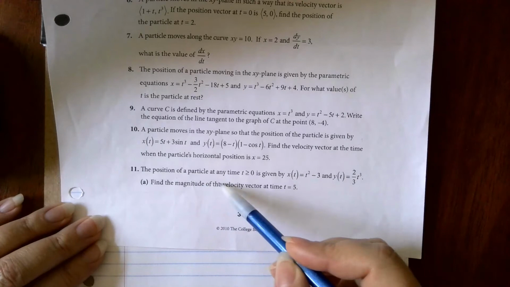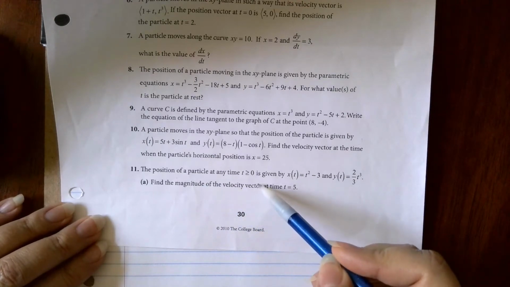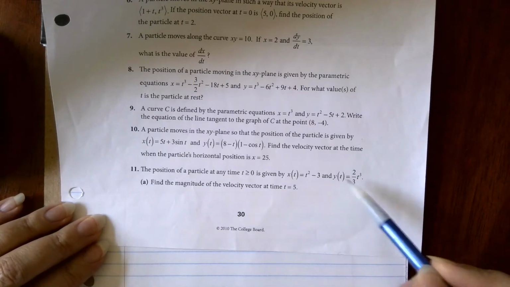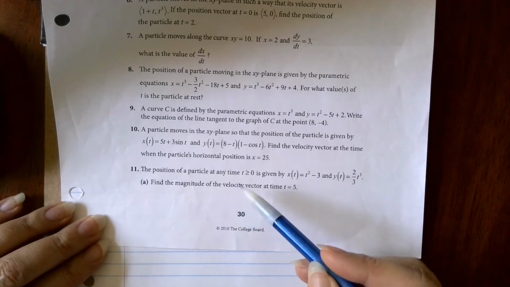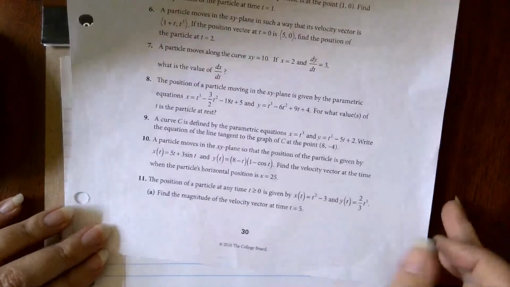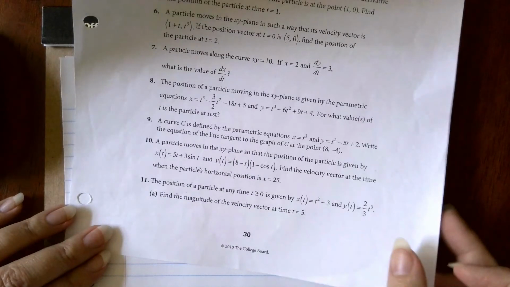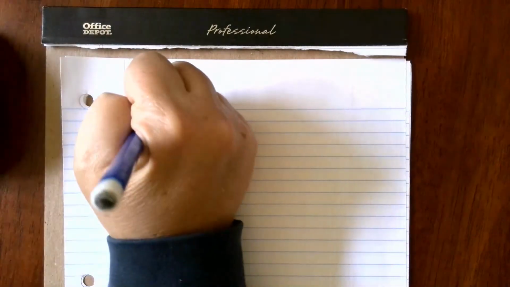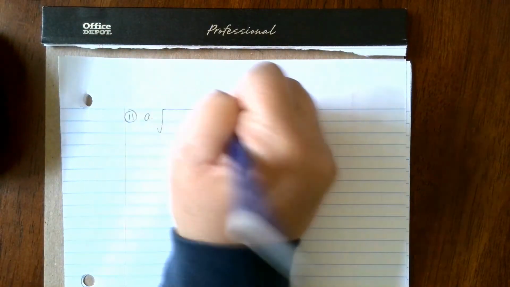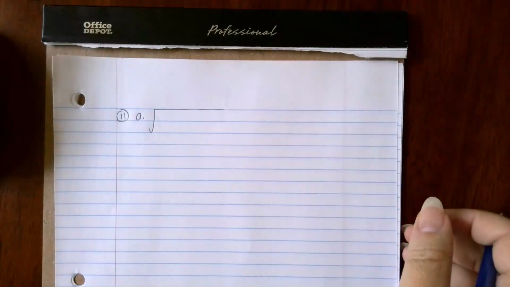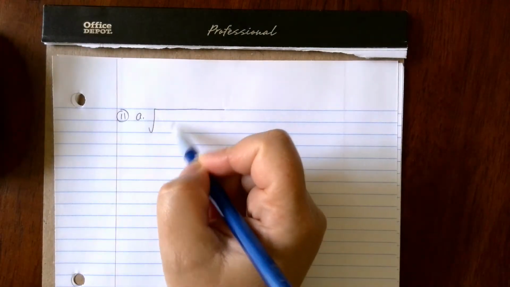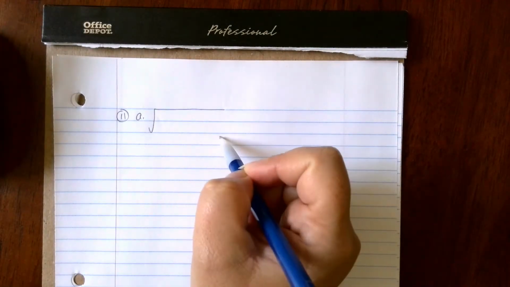The position of a particle at any time t greater than or equal to 0 is given by x and y. Find the magnitude of the velocity vector at the time t equals 5. To find the magnitude, you had a formula: the square root of (dx/dt) squared plus (dy/dt) squared.